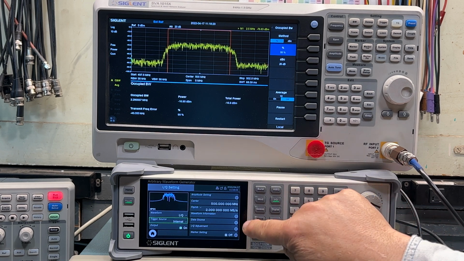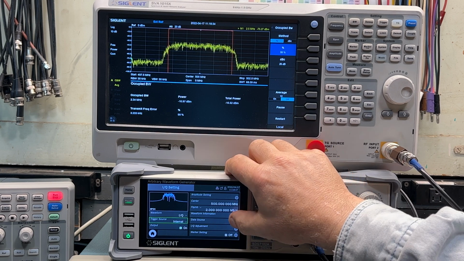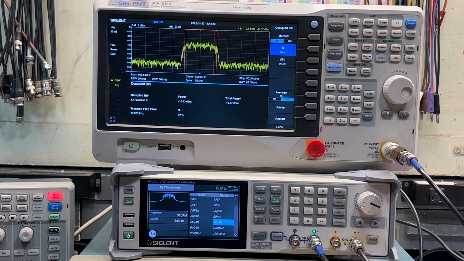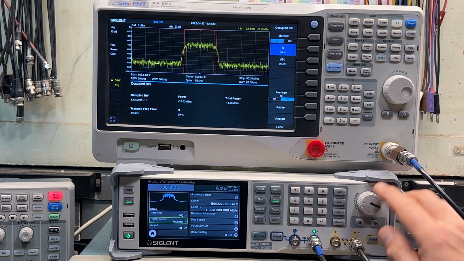Let's go here, data source. Go to a 32 QAM, and then we'll go back. Okay.